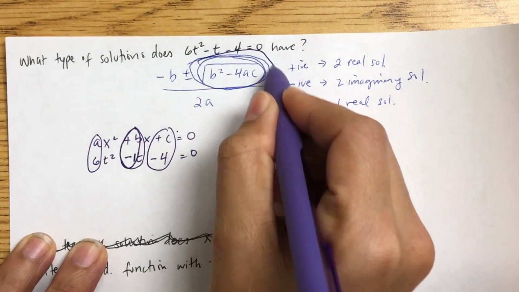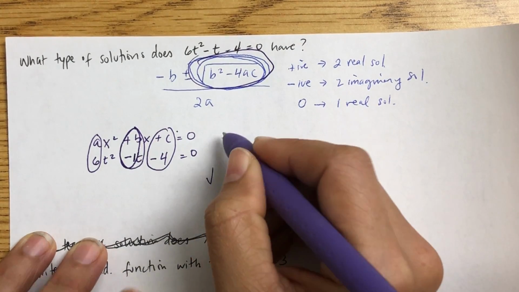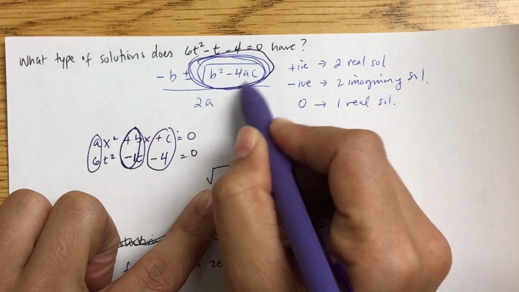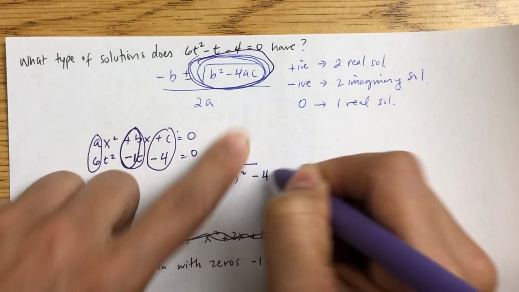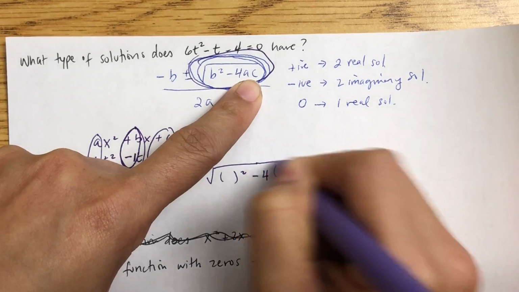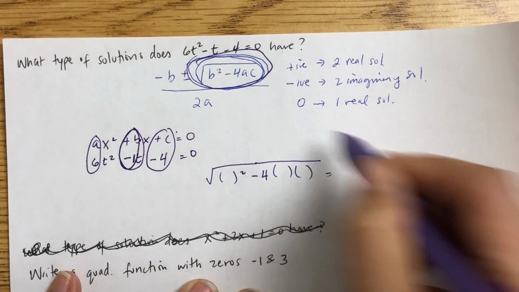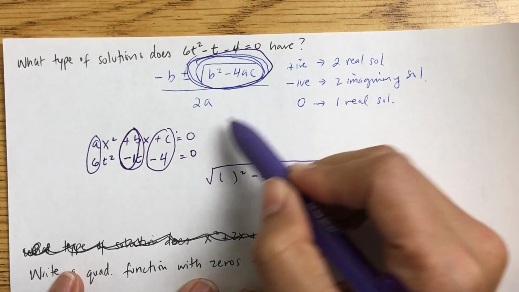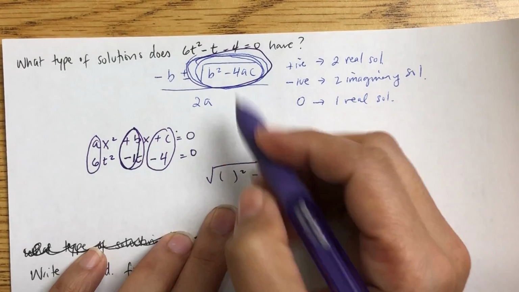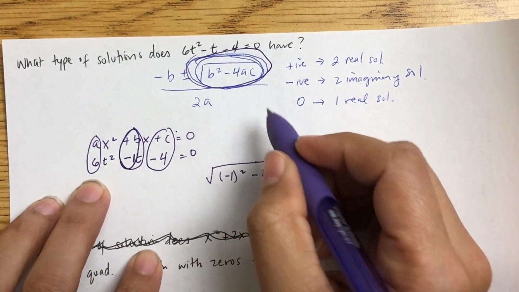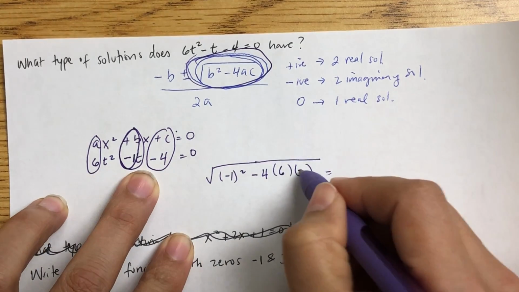Okay, and so all you need is this part of the formula. You need the square root of, and I'm going to put them in parentheses. So I have a variable, so that's parentheses squared minus 4, then 2 parentheses for the 2 variables. And depending on what you get there, if it's positive, 2 real; negative, 2 imaginary; 0, 1 real. So let's put in the values. B is negative 1, then A is 6, then C is negative 4.